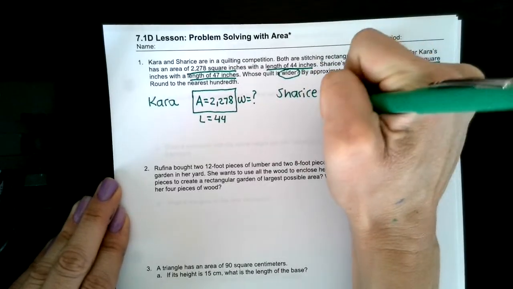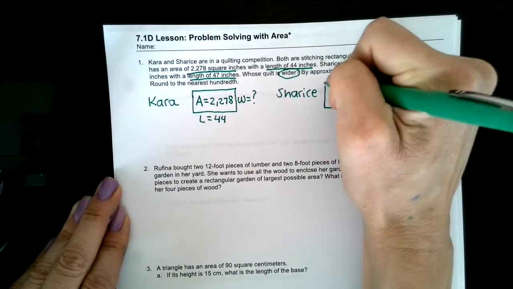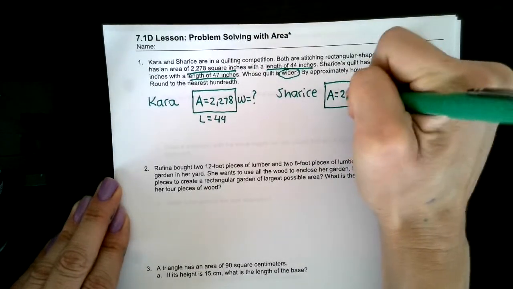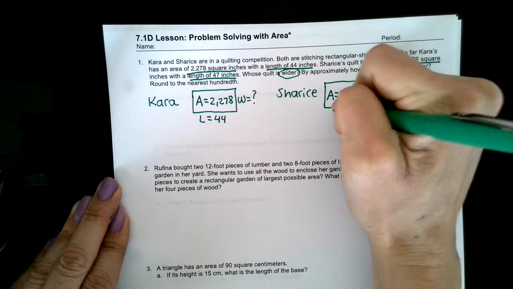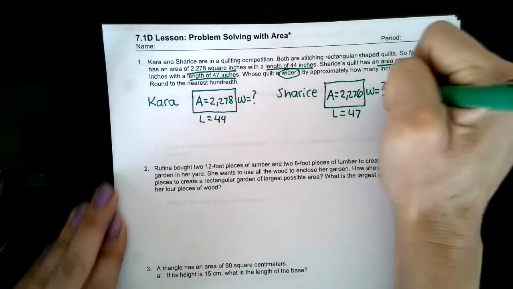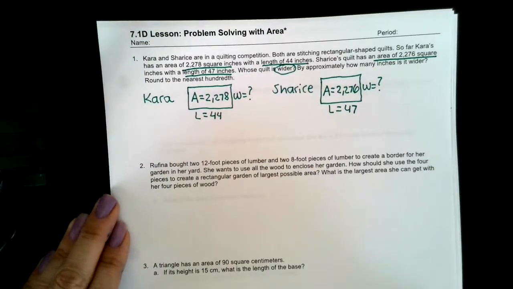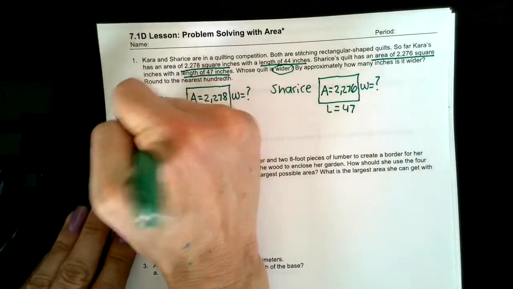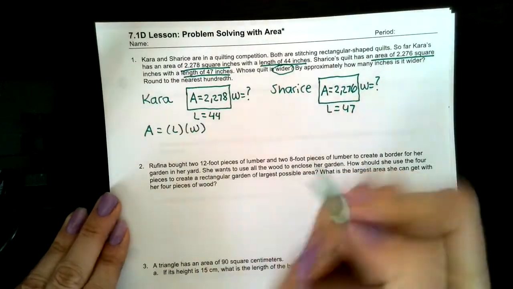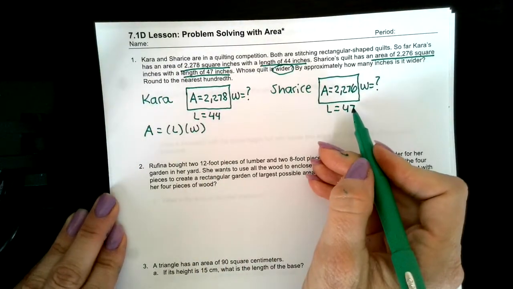We can draw a diagram to show what is given and what is missing in our rectangular quilt. Her area was 2,276 with a length of 47, and we have an unknown value for our width. So I would use the formula for the area of a rectangle, which is length times width, to solve for my missing width for each one of these rectangles.